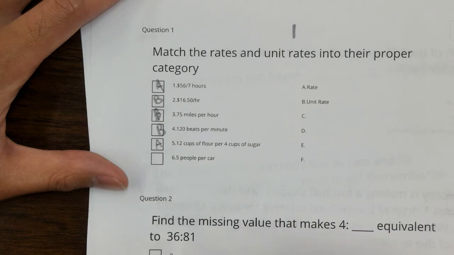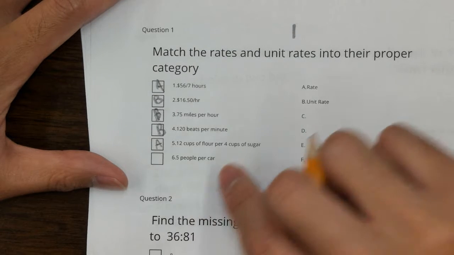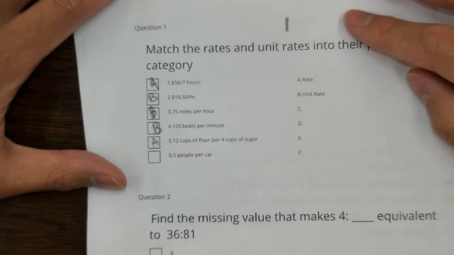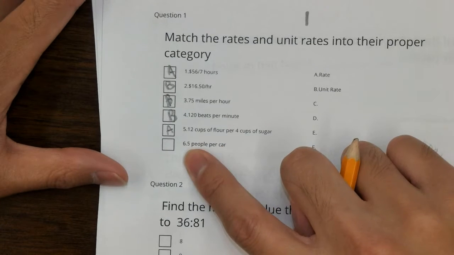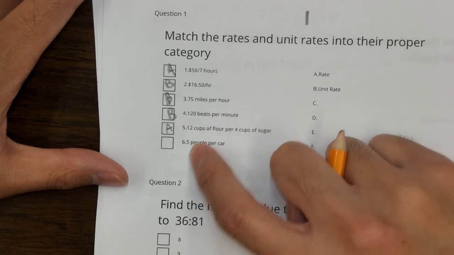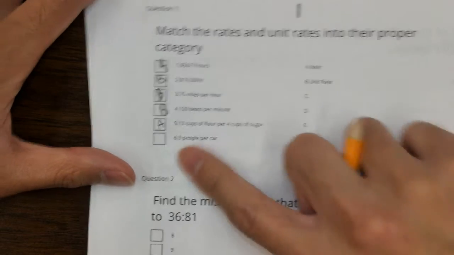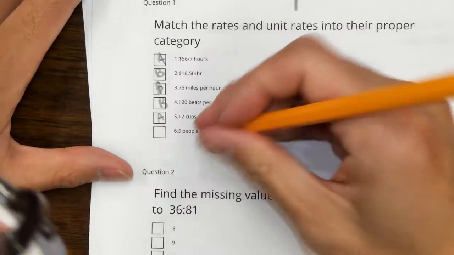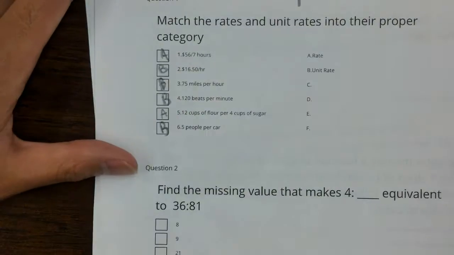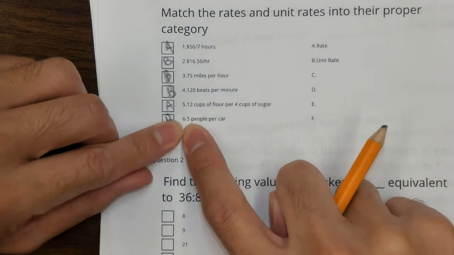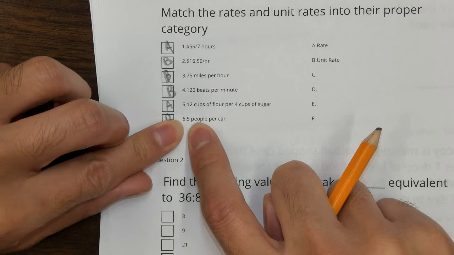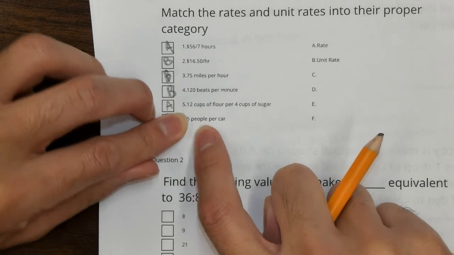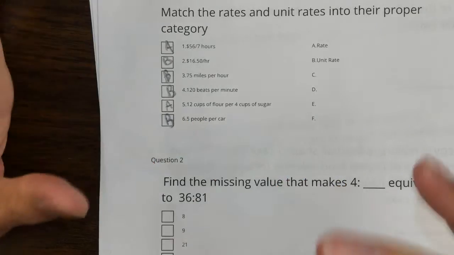6. 5 people per car. That means you put 5 people in one car. It's a unit rate, alright? Because it's just one car. I got confused because this is number 6, and then it's 5 people per car. So it looks like 6.5, but it's actually 5 people per car, and it's number 6.